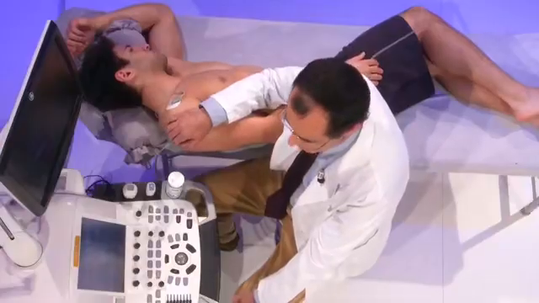Now we are going to see some clips and some images of how to do an echo and how to suspect a Takotsubo cardiomyopathy. This patient came to us with chest pain. He had a stressful event some days before, and despite not having risk factors for coronary artery disease, his ECG showed elevation of the ST segment in the precordial leads.